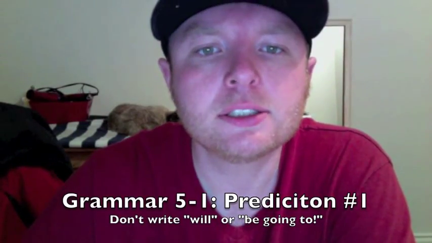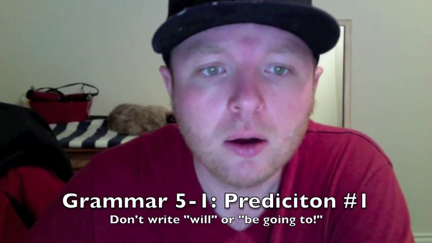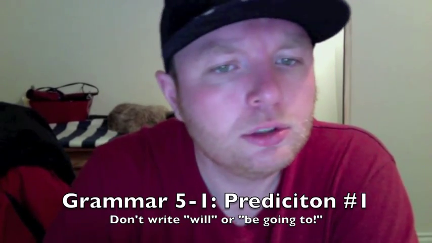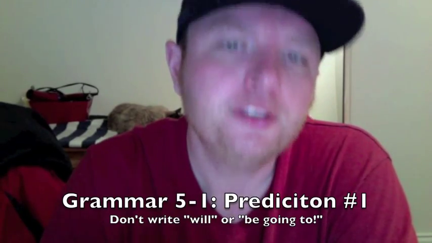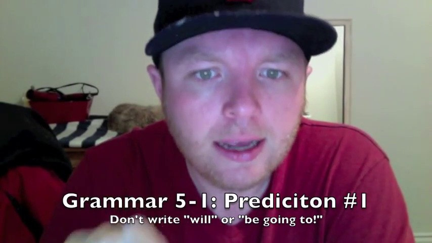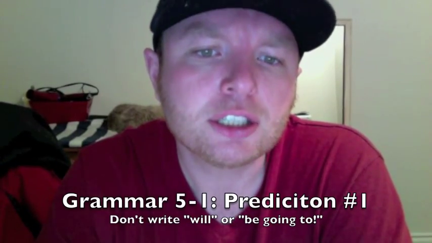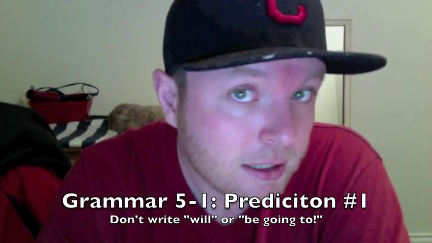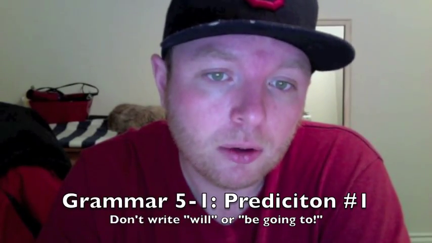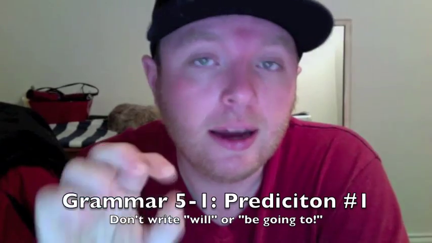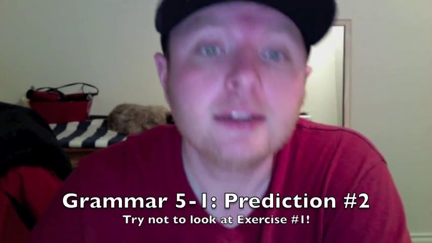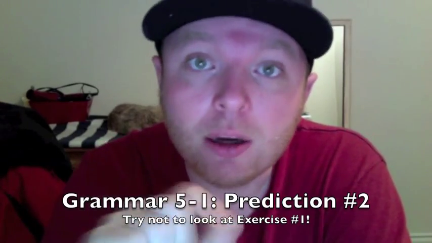Now, there are 3 exercises for Grammar 5-1. Okay, the first one, we have to look at the sentence. Okay, don't answer the sentence. Don't fill in the blanks. Don't worry about that. We'll do that after. Look at the sentence. Look at the words and decide if this sentence is a prediction based on a present fact or physical evidence, or is this prediction based on a feeling? Okay, so just choose one of the 2 options. Again, don't write be going to or will.